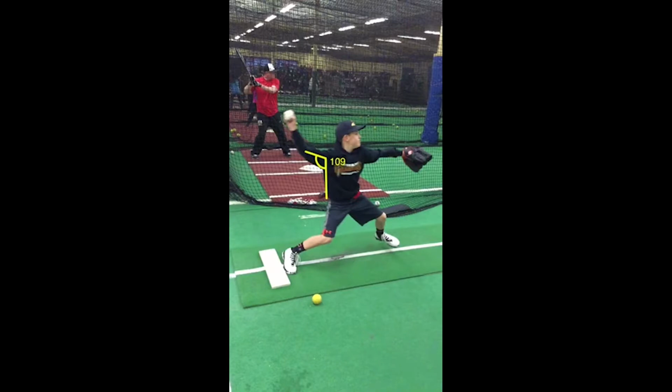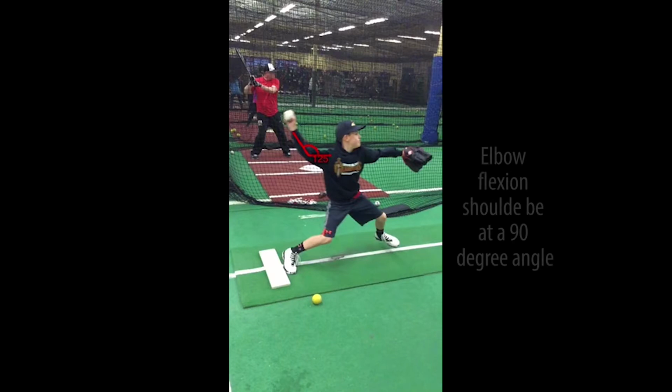So our next one we're going to look at is elbow flexion, which we can look at here. Now we can see, if I can get the angles good, the elbow angle here is about 120 degrees. And by eyeballing it, it looks like his arm's a little bit more straight than what you would typically expect. So this is where we'd want the elbow to become a little bit more bent, so that you have it closer to that 90-degree angle.